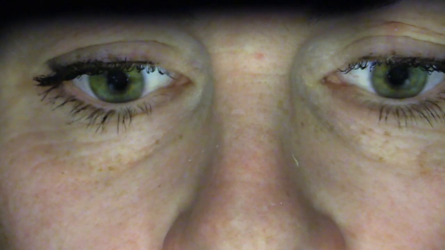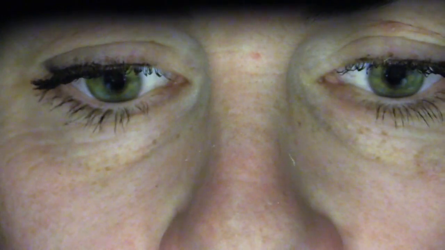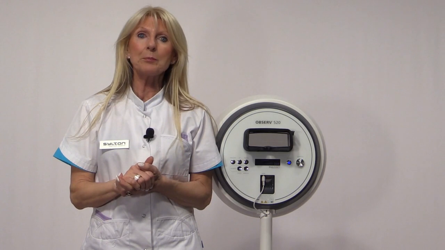Now for the cross-polarization mode, which is this one here. This mode is almost a magical mode. In this mode, these 6 lights are turned on. Because of the use of the special filters, it suppresses the surface shine and allows you to look inside the skin without being disturbed by light reflecting on the skin surface.